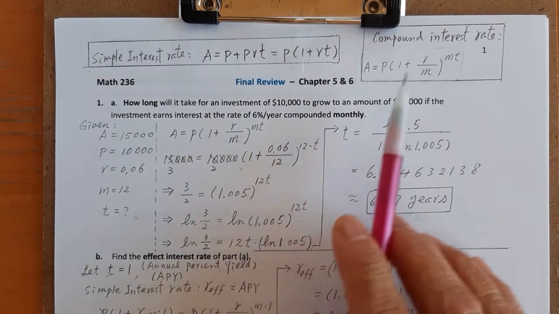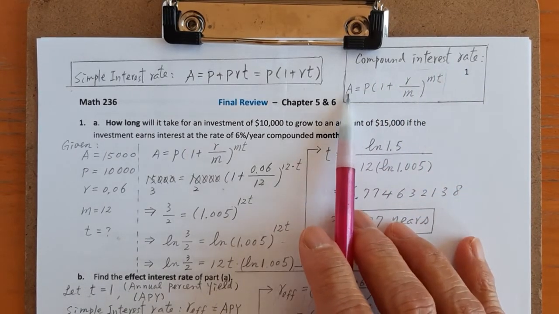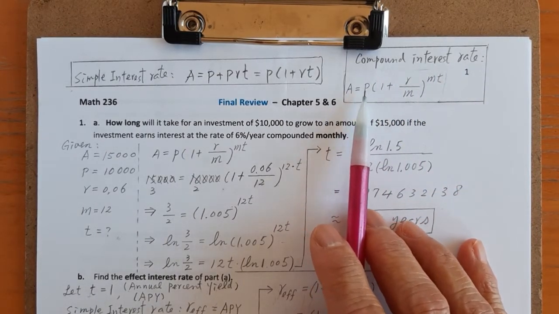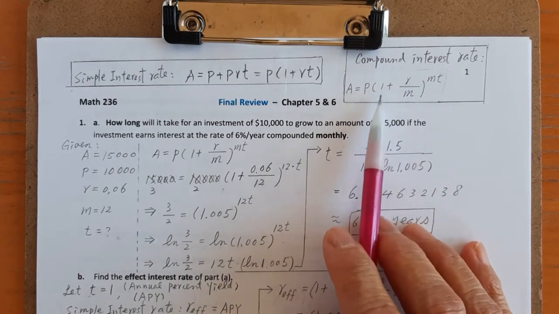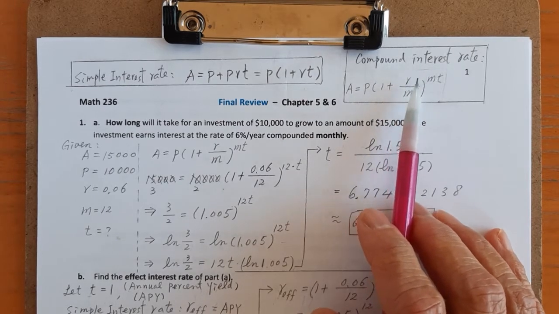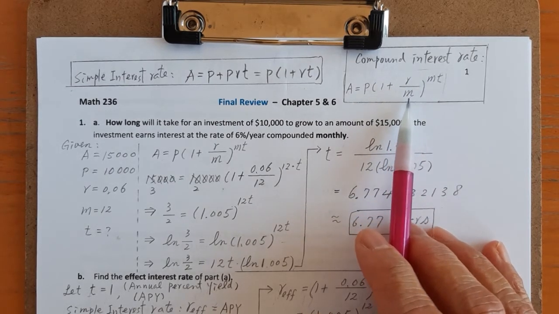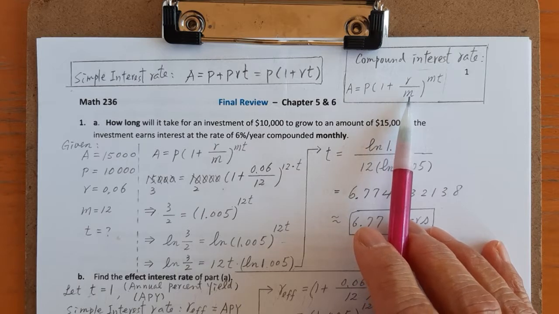So we use the compound interest formula, which is A, the amount, equals P, the principal, times parenthesis 1 plus R, the annual interest rate, over M. M is how many terms per year. If compounded annually, M equals 1.